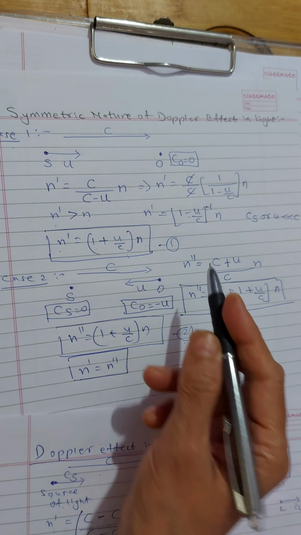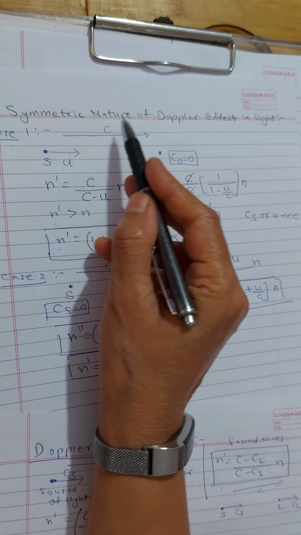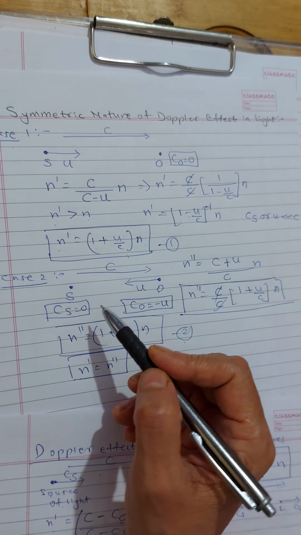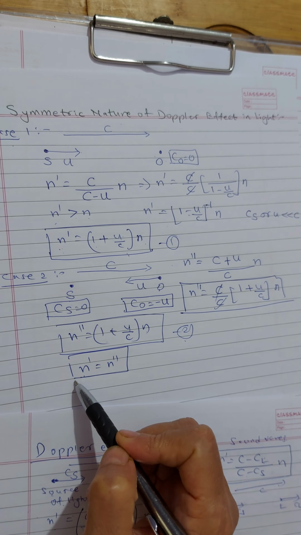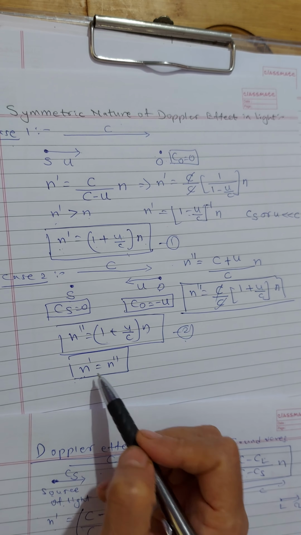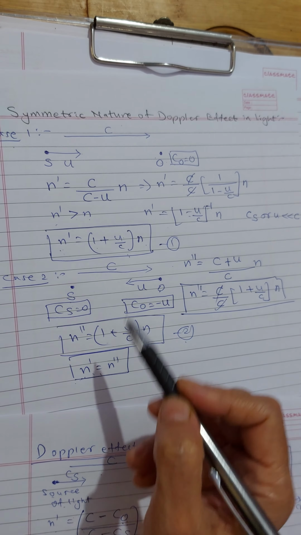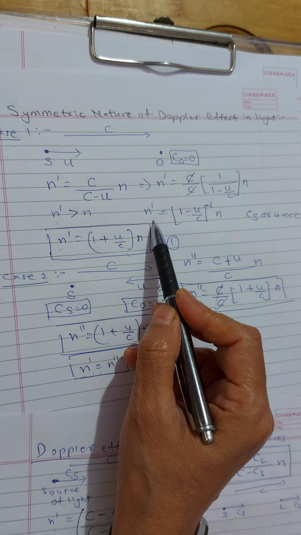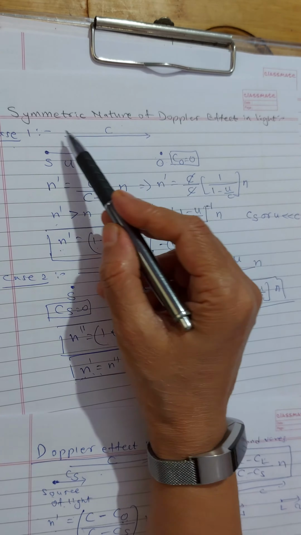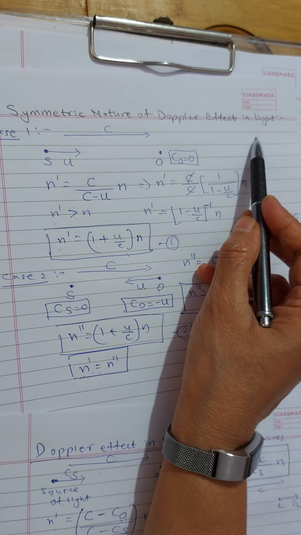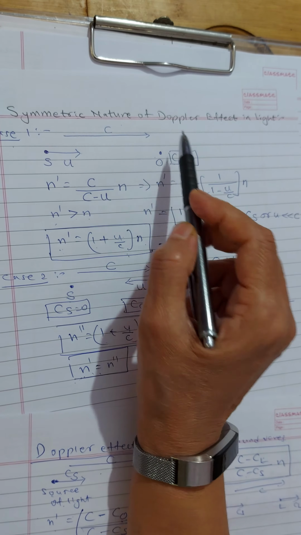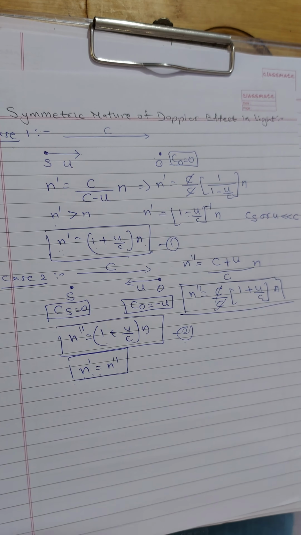So what we can see? We want to show the symmetric nature. So what we can say? The equality of two apparent frequencies N dash and N double dash under the same relative motion condition. Okay, the Doppler effect in light will be termed as symmetric in nature. That's what we have seen with the simple example.